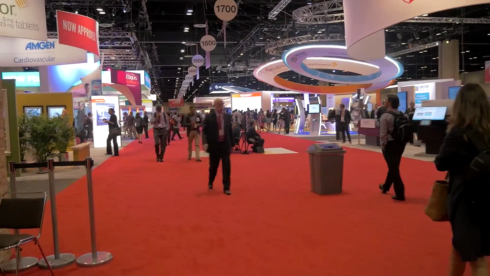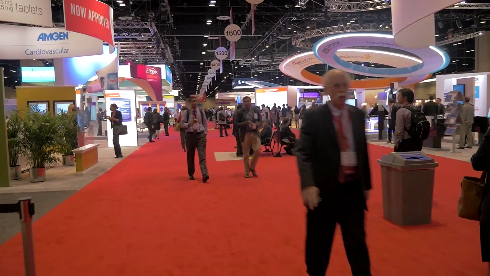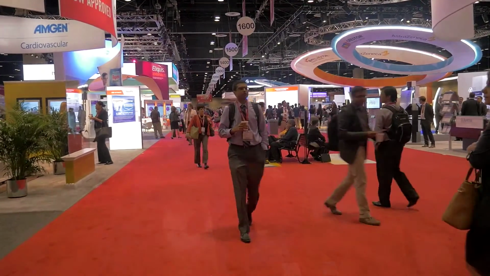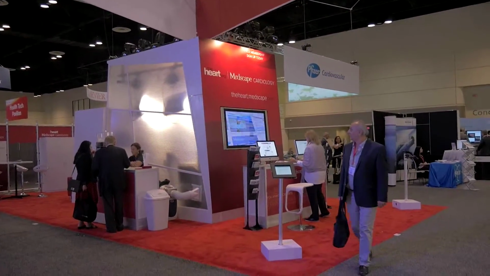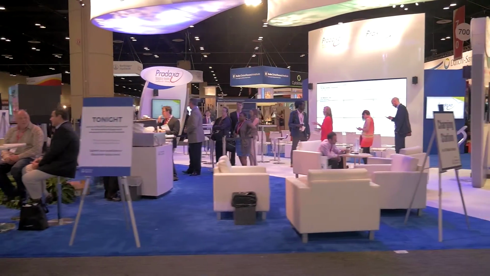The American Heart Association Scientific Sessions is one of the world's leading cardiovascular meetings. There are about 25,000 people here to share the latest news and advancements in cardiovascular medicine. And we're talking about some of the latest advances in cardiology medicine, and in particular, focusing on molecular imaging and molecular medicine. Rob Beanlands, thank you so much for joining us today.